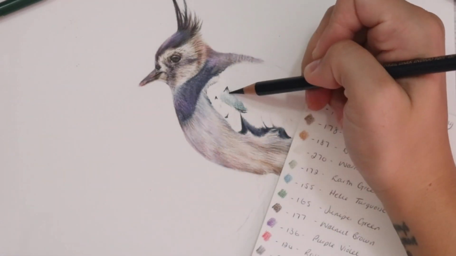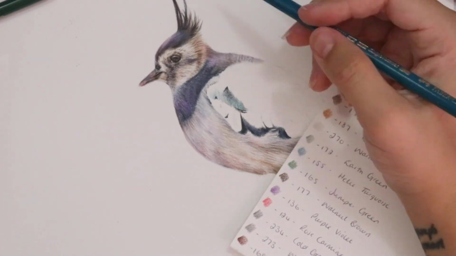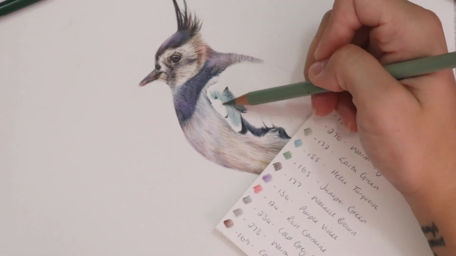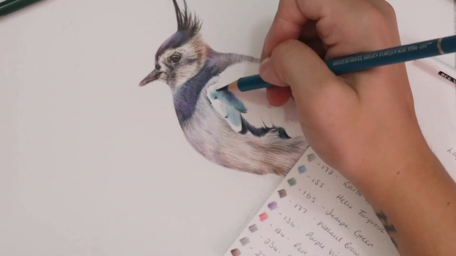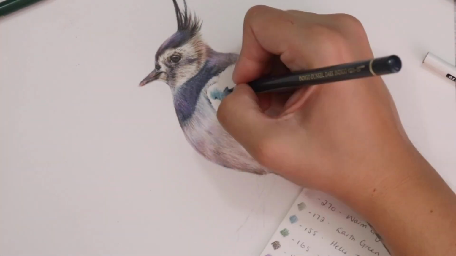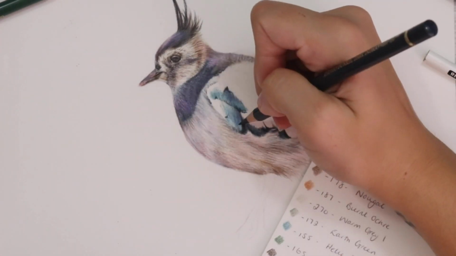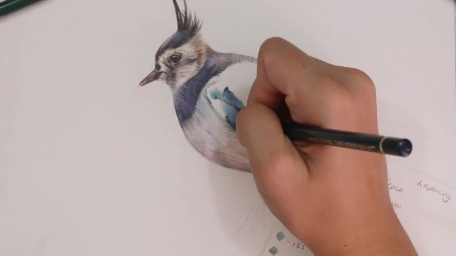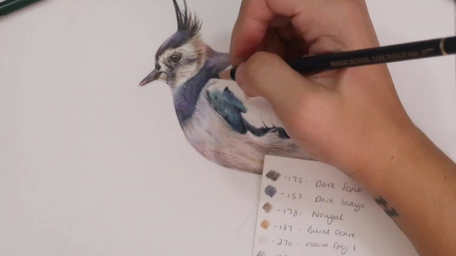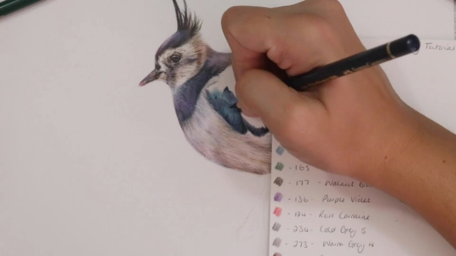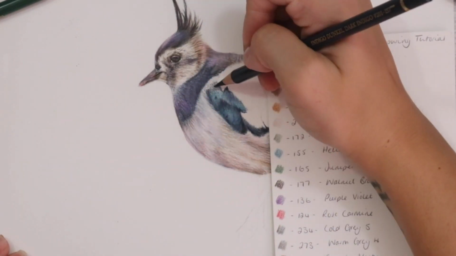First thing that I've done here is added in the darker areas of the particular section I'm working on. So I've used my dark indigo pencil and I've mixed it with a little bit of walnut brown and dark sepia, and I've added in the darker shadows between each of the individual feather sections first. And that's just going to help me to define each individual little feather bit and where some feathers are sitting on top of others. It's just going to help me with the structure of the feathers at this point.